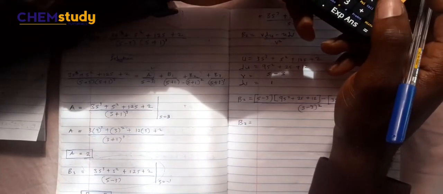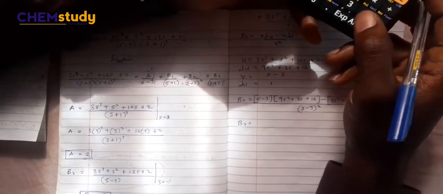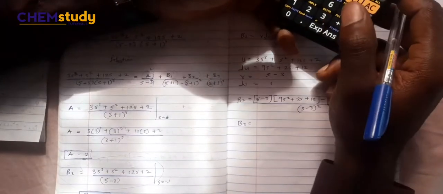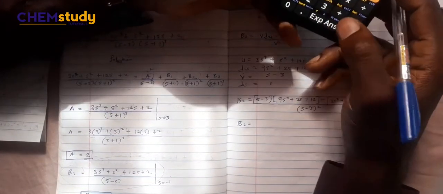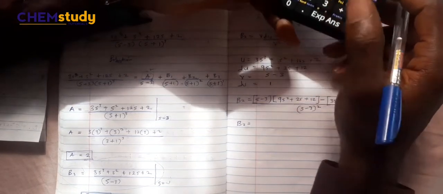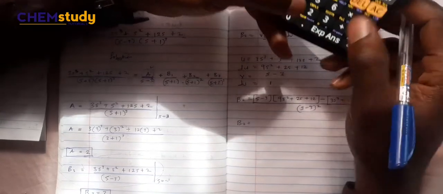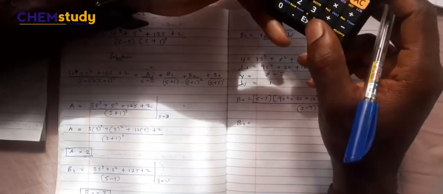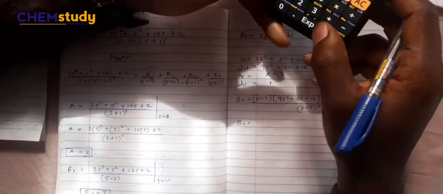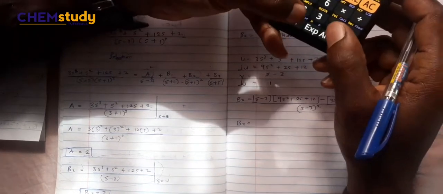So B2. I don't want to solve everything straight up, so I'll just type it with my calculator. That's the previous one. Okay. So I'm just using A for S because my calculator has no alphabet S. 9S squared plus 2S plus 12 minus 3S cubed plus S squared plus 12S plus 2.